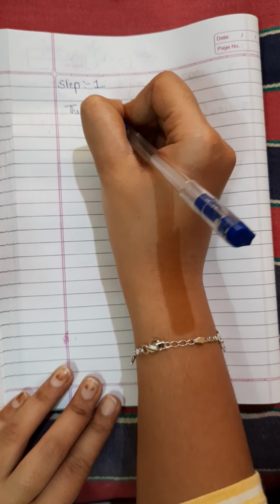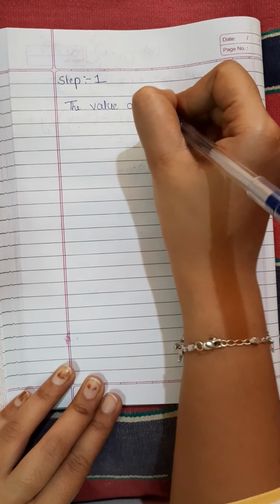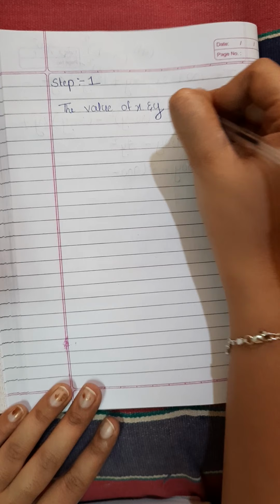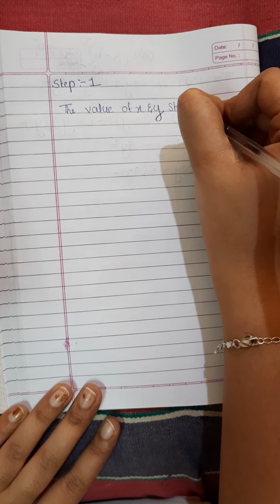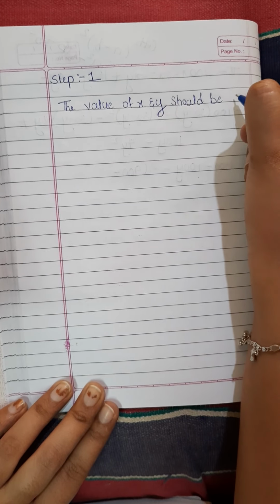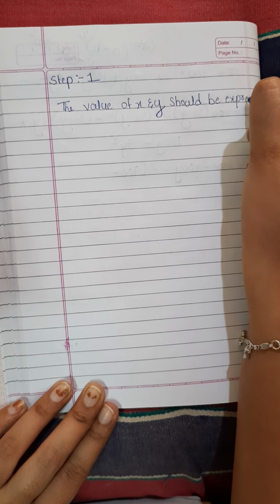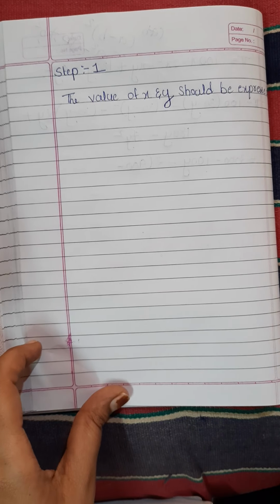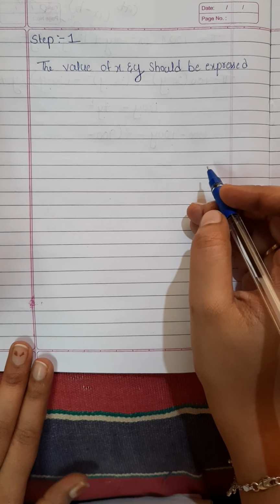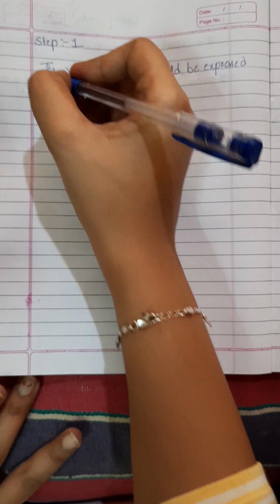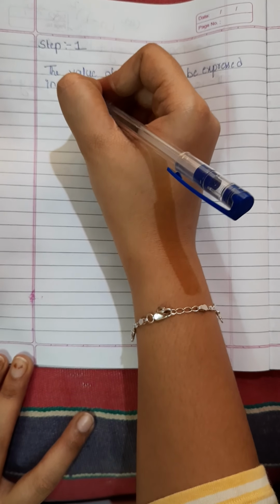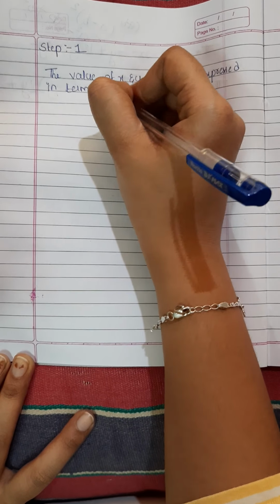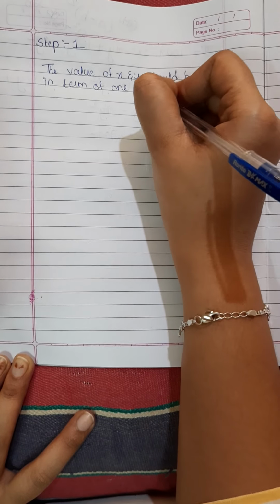The value of x and y should be expressed in terms of one another.